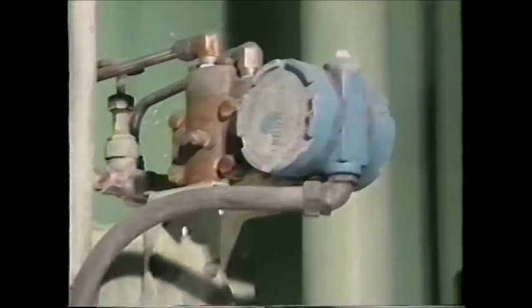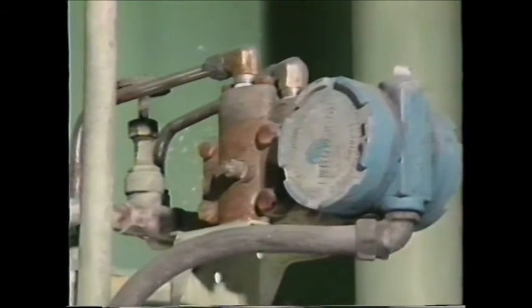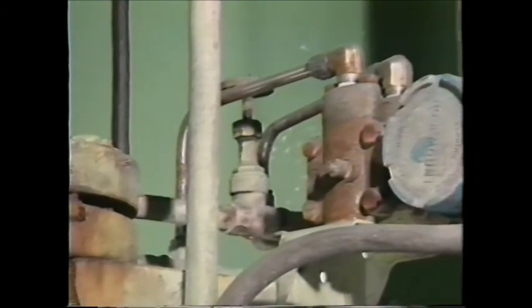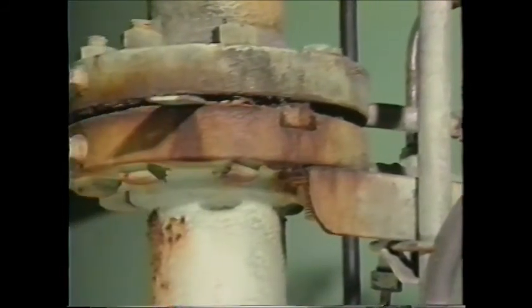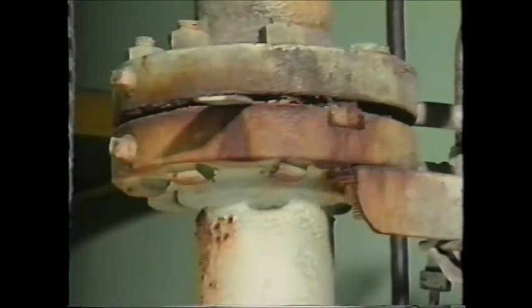One way that instrumentation systems can determine the fluid flow in a pipe is to measure the pressure drop across a restriction in the flow. Here we see a differential pressure transmitter. The transmitter senses pressure on each side of an orifice plate installed between these flanges. As the fluid flows through the orifice plate, its potential energy in the form of stored pressure is converted to kinetic energy in the form of velocity.